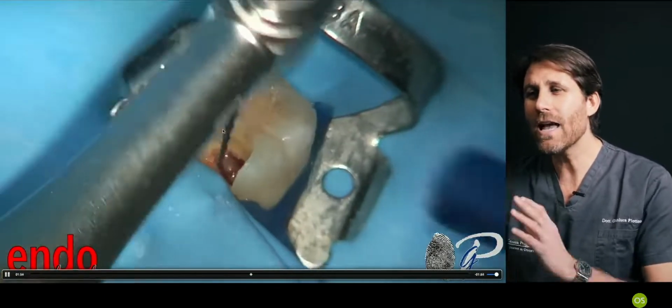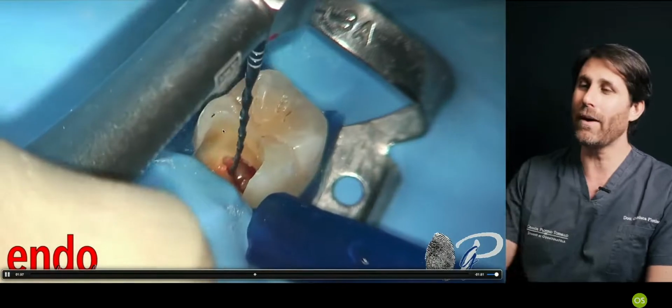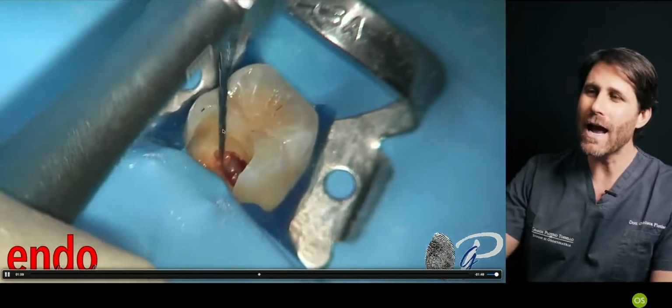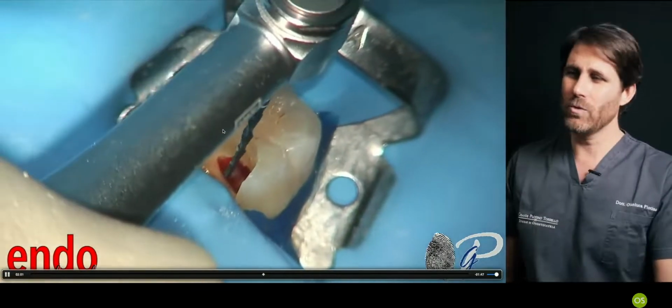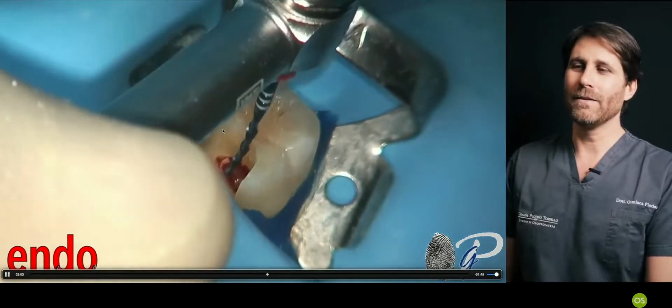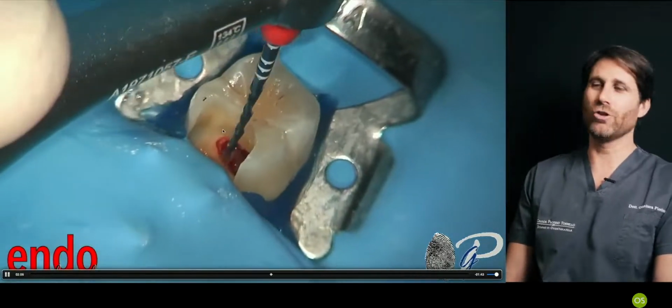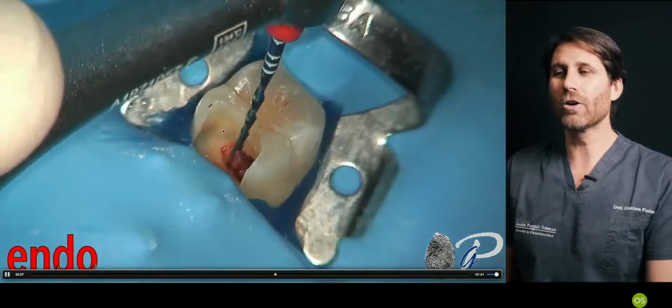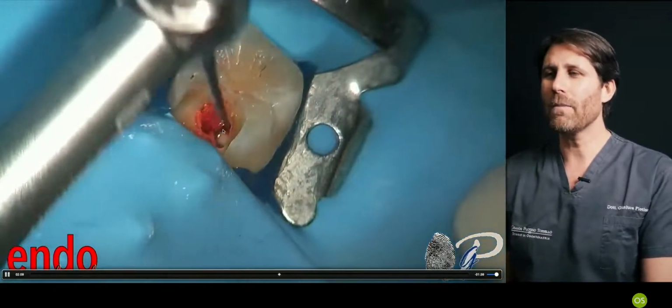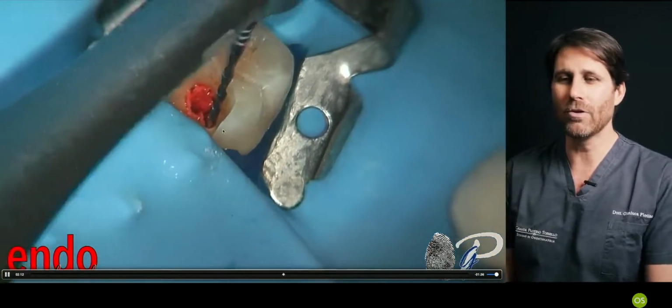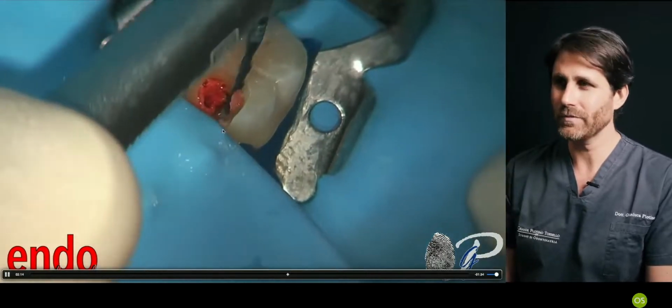And as soon as I have the entrance of the canal, look, this is a pulpitis, it was bleeding. I go inside with an appropriate instrument that we will see further on in this endochannel, and I try to remove the coronal pulp in the coronal part of the root canal to stop the bleeding in these pulpitis cases.